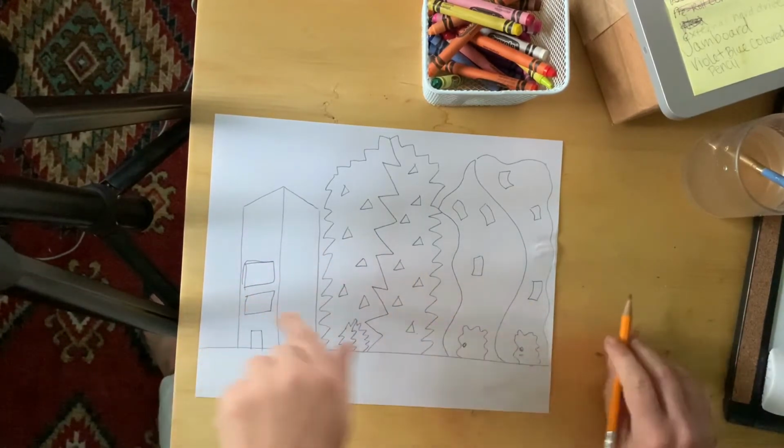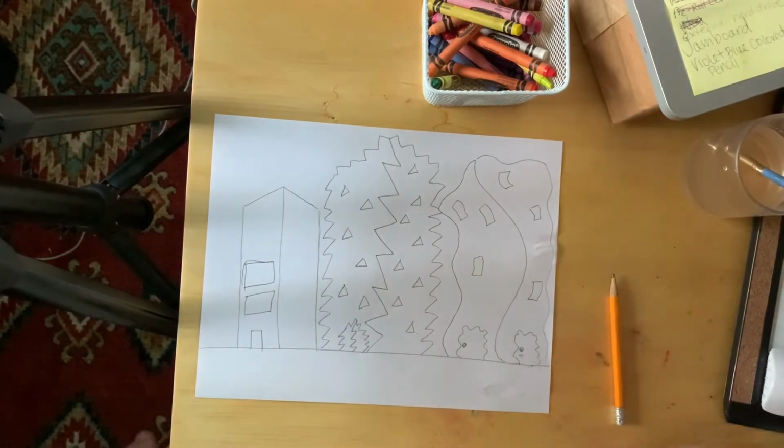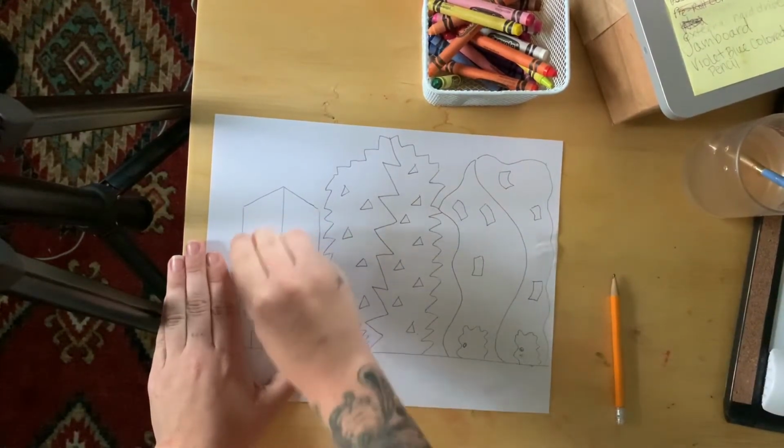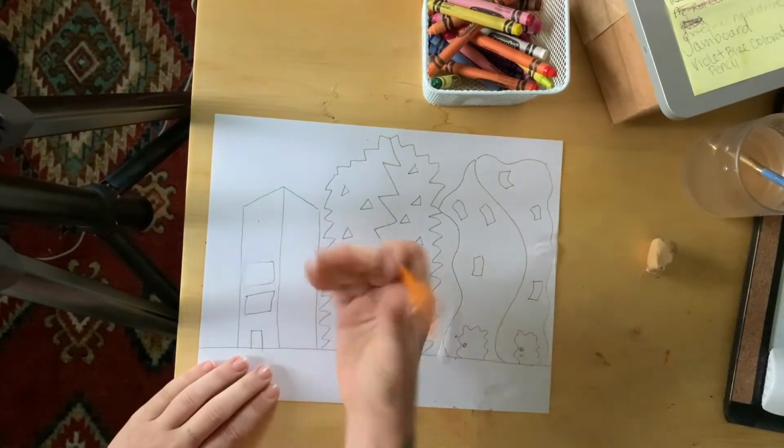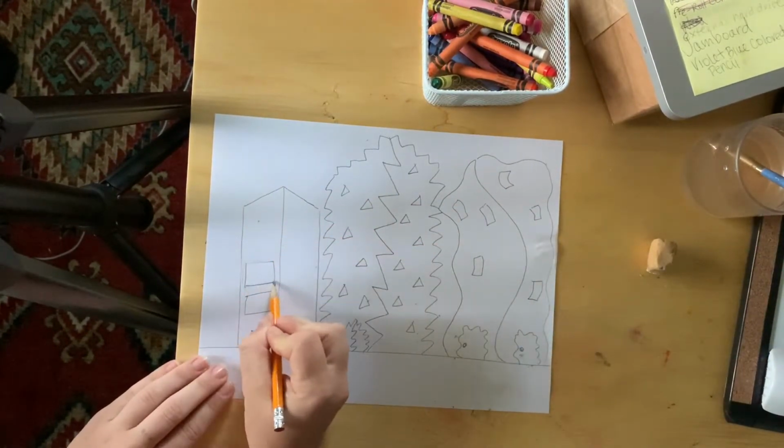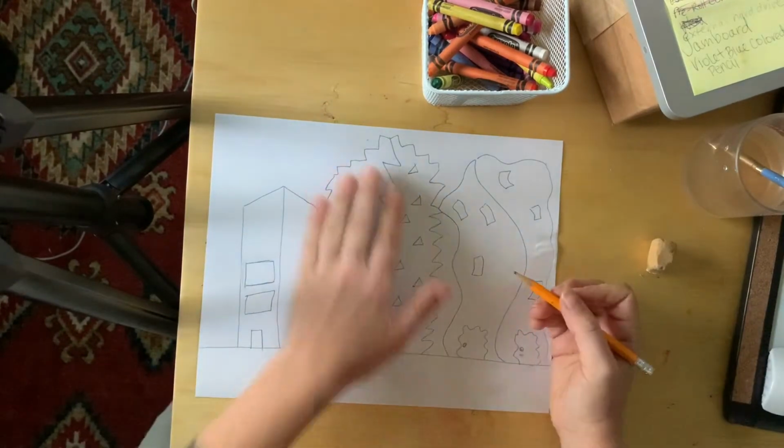See, look, I just made a mistake. I don't like that. So I'm gonna take my eraser and I'm gonna erase it. This way I don't have to crumple up the page and throw it away, but I can keep my artwork and keep on moving forward.